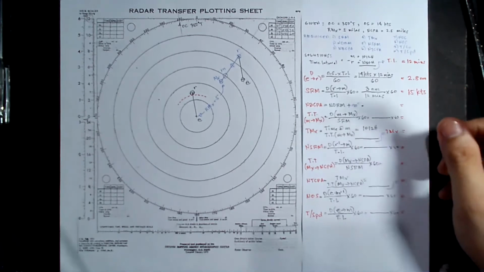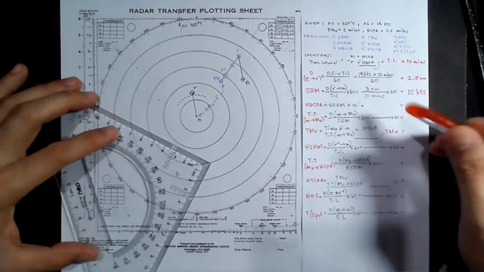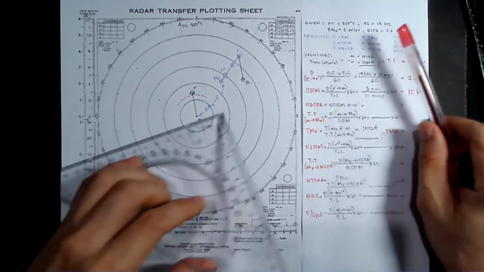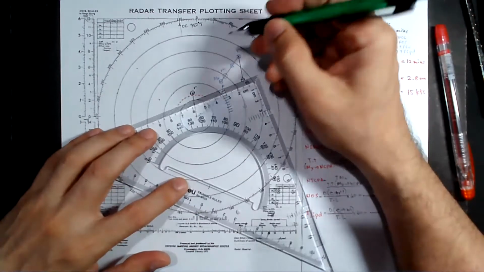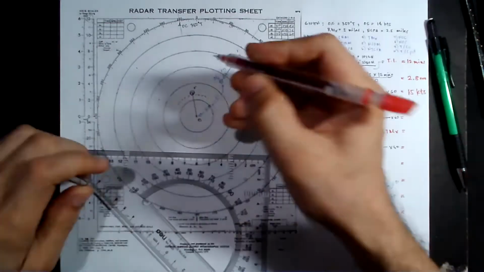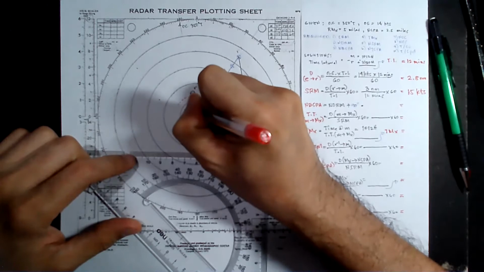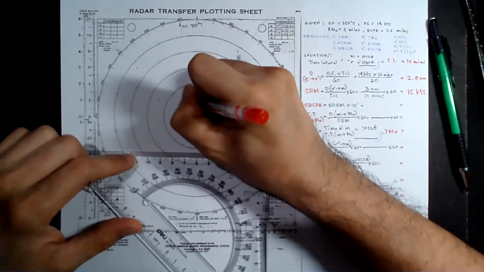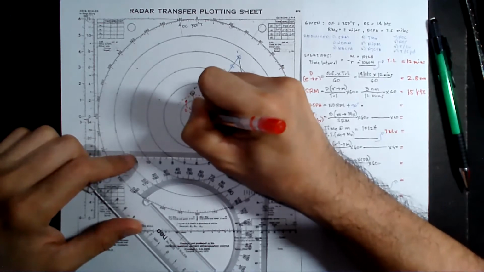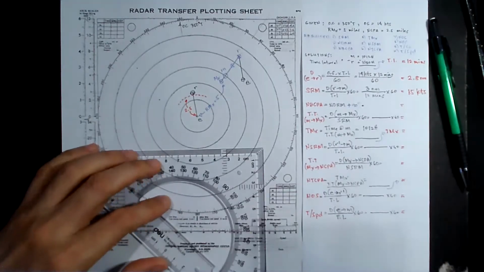Will be our CPA. So to continue with our plotting, all you have to do is connect MX towards this 2.5 miles radius. This particular area here is 2.5 miles.